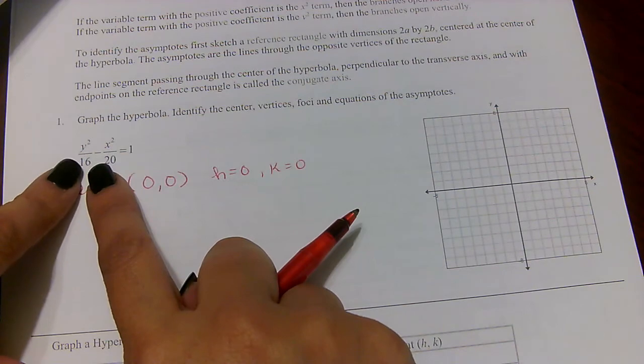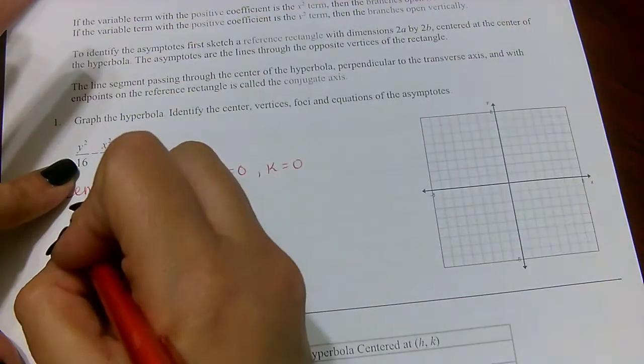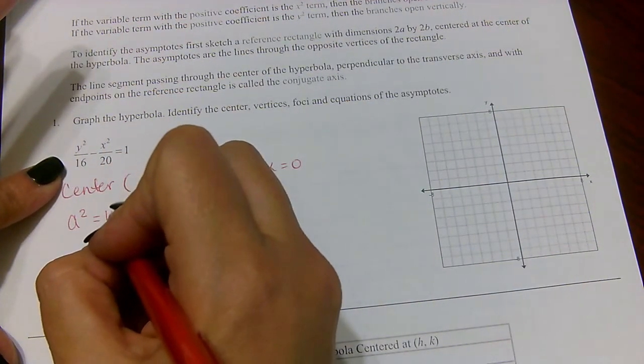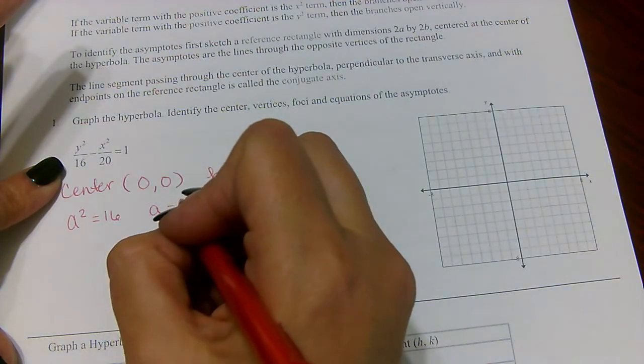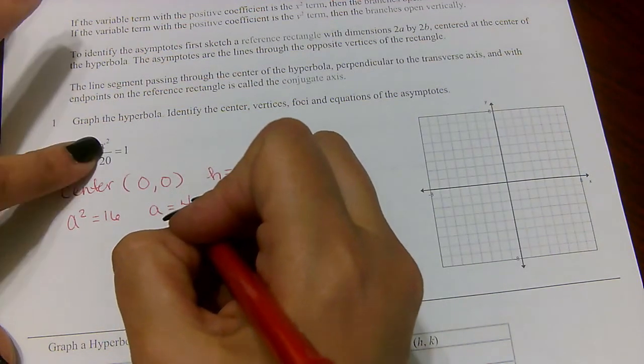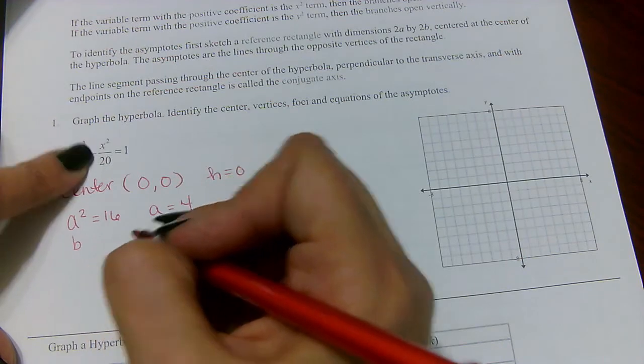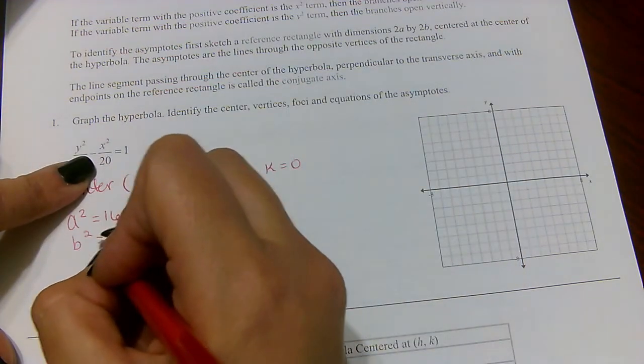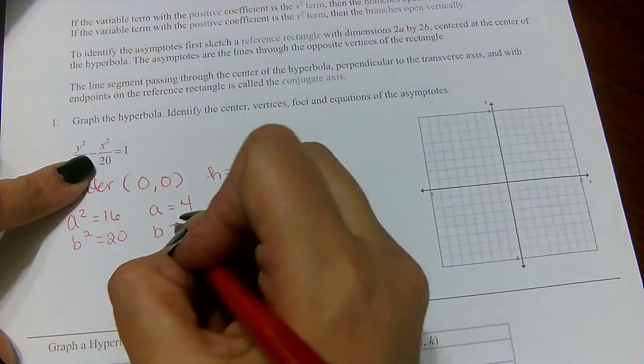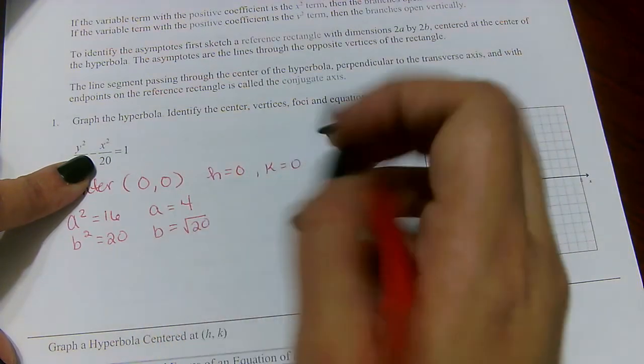Remember, our a is always going to be our first term. So a squared here is equal to 16, which means a is equal to 4. Our b will be the second term. So b squared is equal to 20, which means b is equal to the square root of 20.